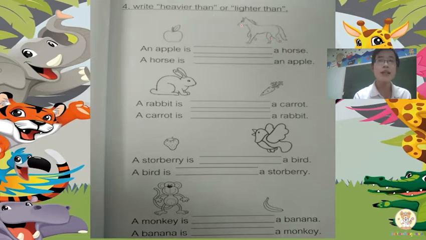You need to put heavier than or lighter than in this sentence. First of all, they ask you, an apple is blank a horse. You can see that an apple is smaller than a horse. That's why we need to use lighter than, right? So you need to write it down. It's lighter than. Everybody, let's write together.